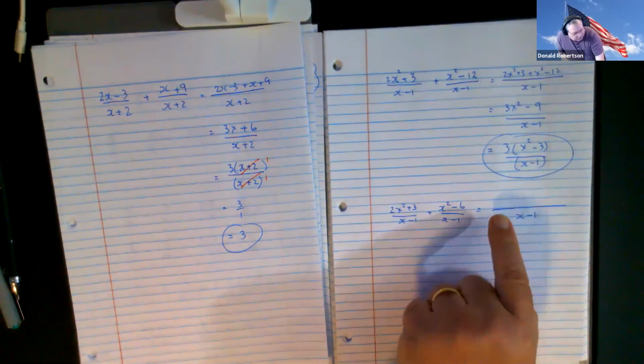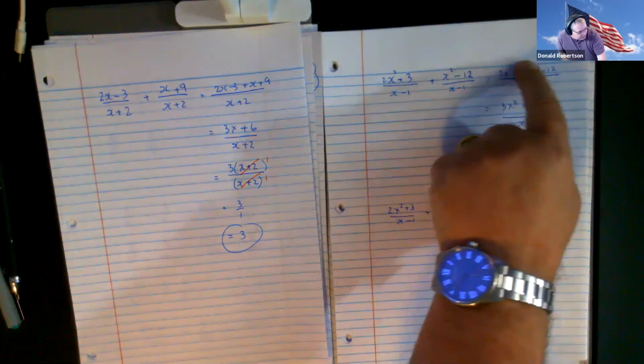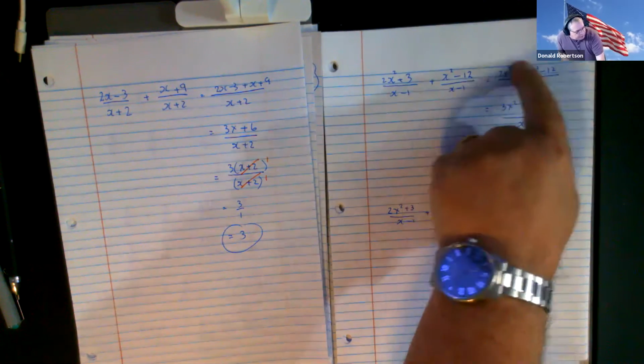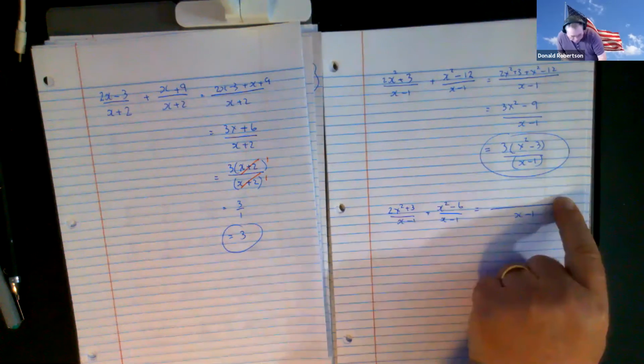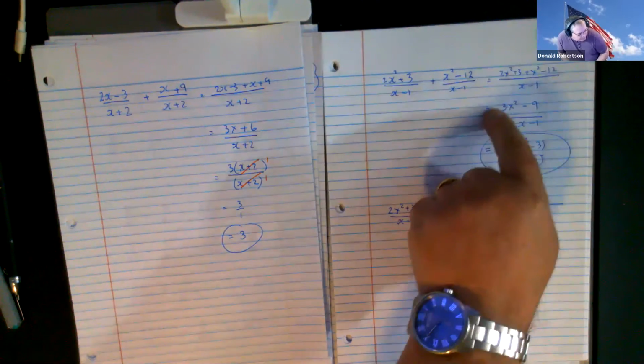Can I skip this line where I write the two things added in the answer, or do you still want me to do it? Can I just add them in my head and write the answer down, or do you want me to write them and then add them? How do you want it to go?